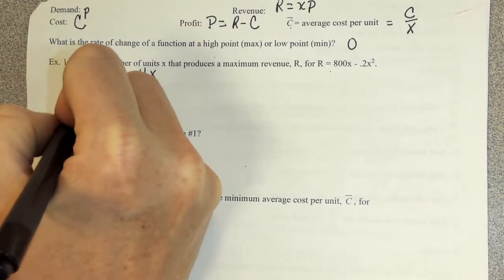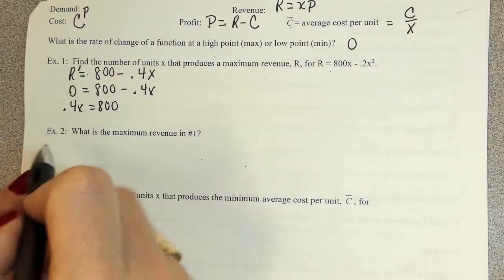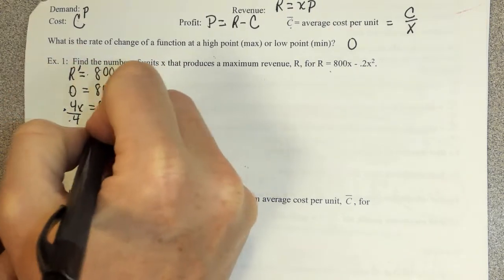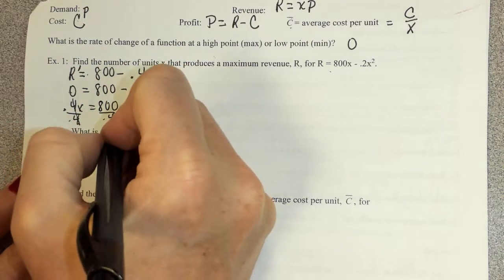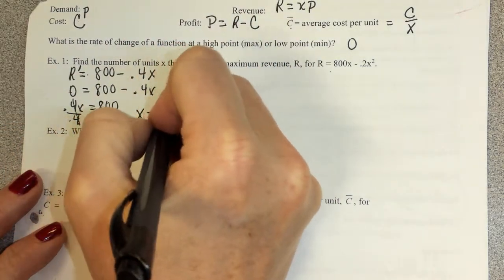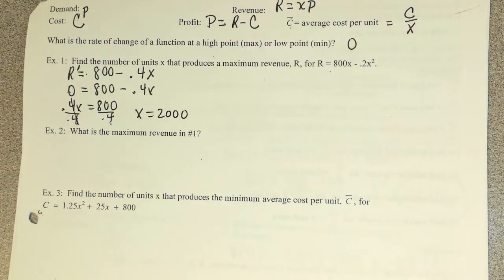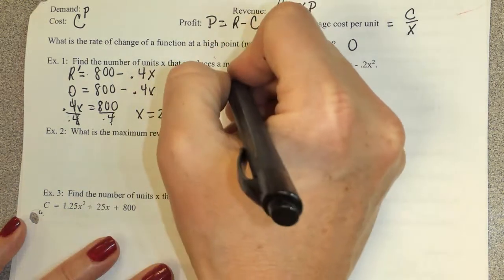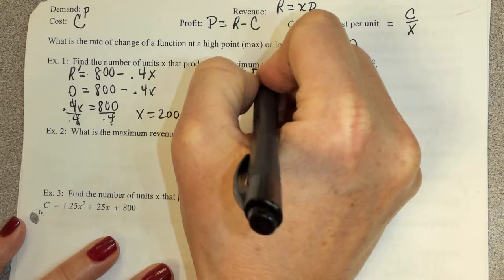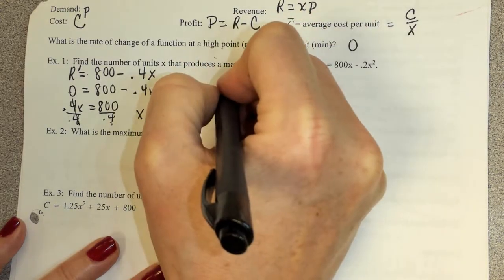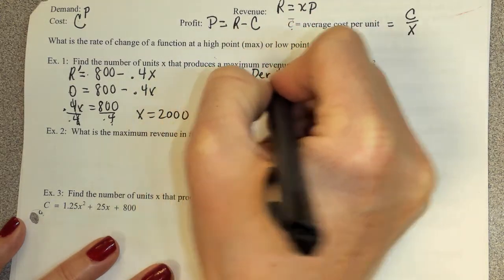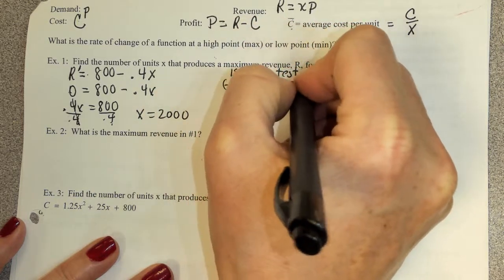So I have 0.4x equals 800. If I divide by 0.4, that's going to be 8,000 divided by 4, so that's going to be 2,000. So 2,000 is the number of units that might maximize our revenue. The problem is, though, when the slope is 0, it could be minimizing the revenue. So to check that, I have to do the first derivative test. So I'm just going to check that. I'm going to go from negative infinity to 2,000 and from 2,000 to infinity.